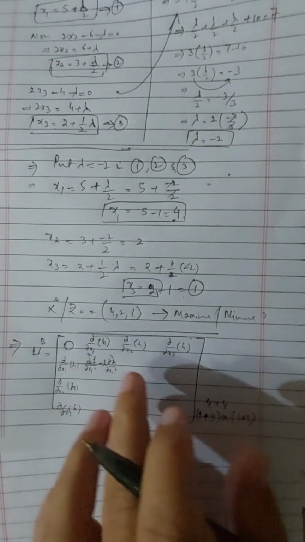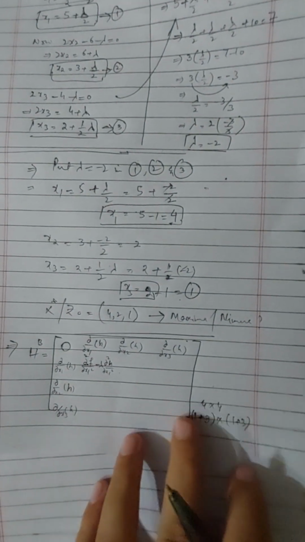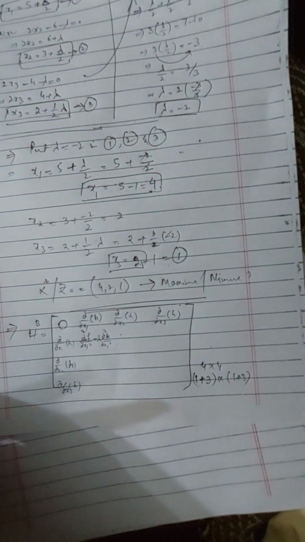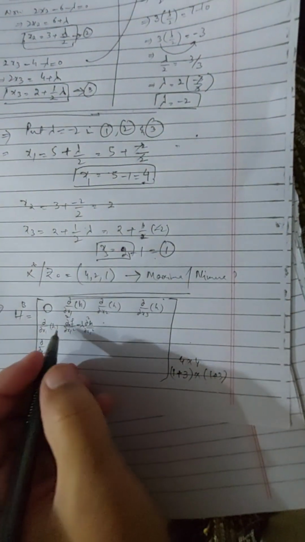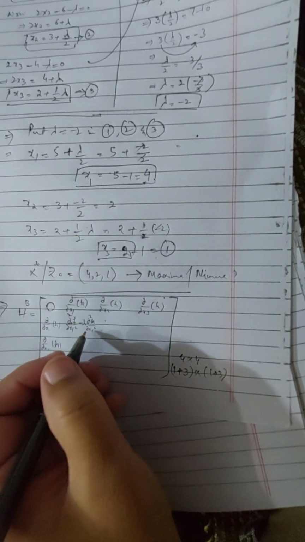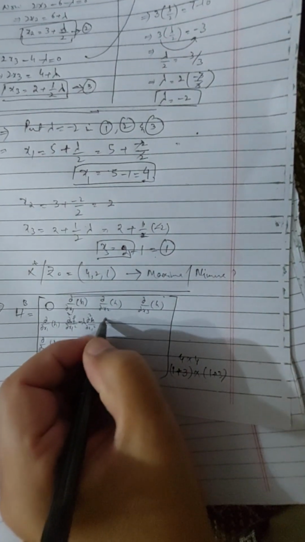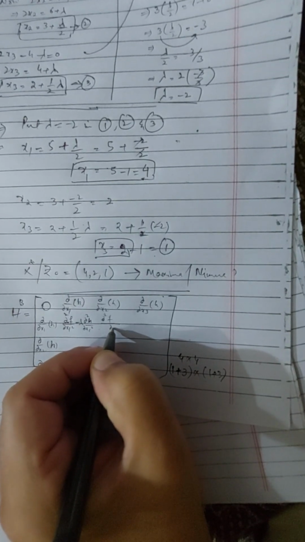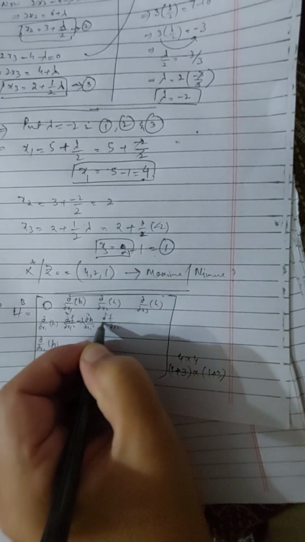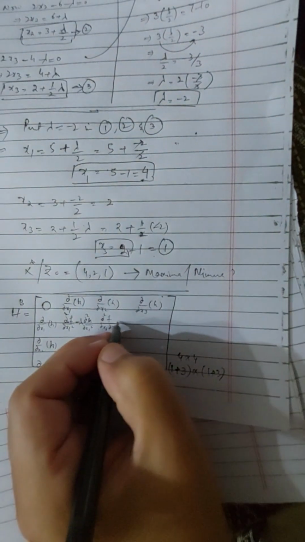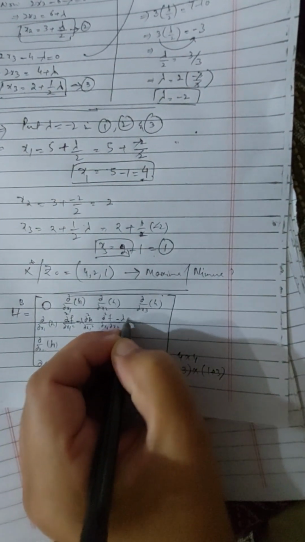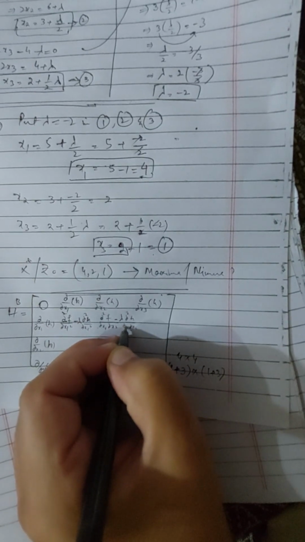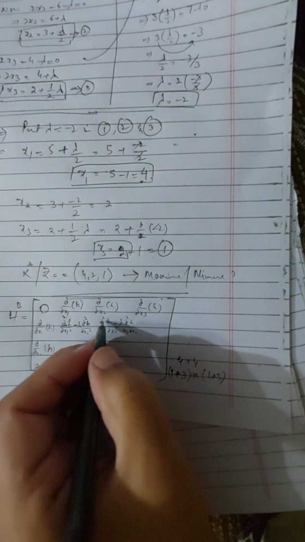For the next one, it will be the partial derivative of f with respect to x2 and the second order derivative with respect to x1, minus lambda into the partial derivative of h with respect to x2 and the second one with respect to x1.